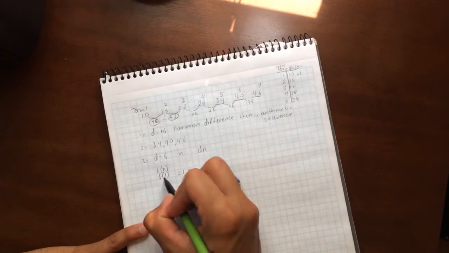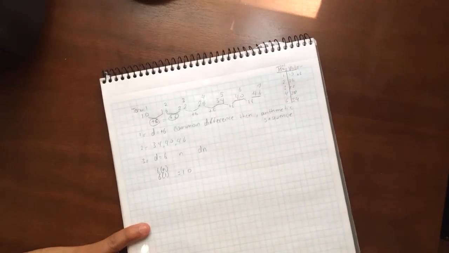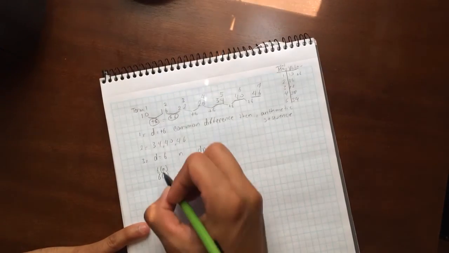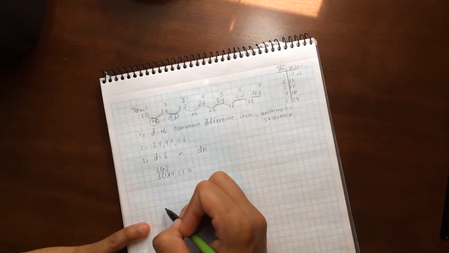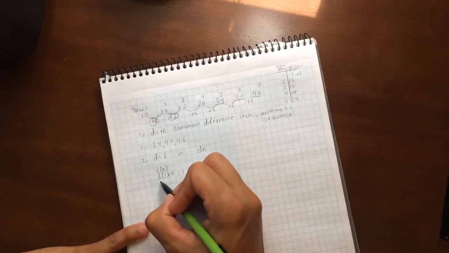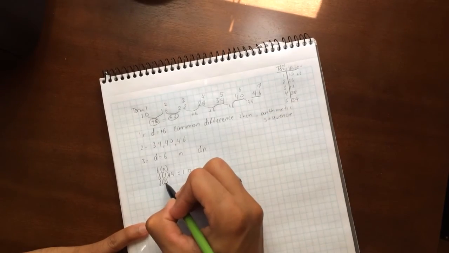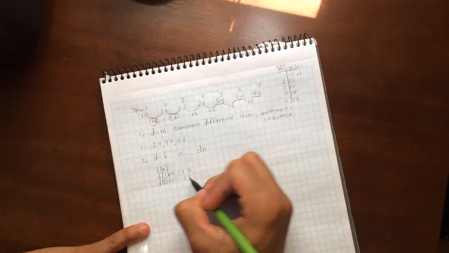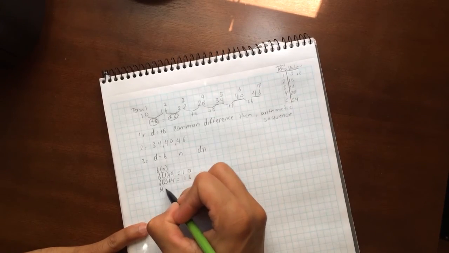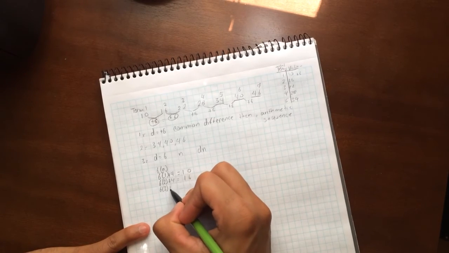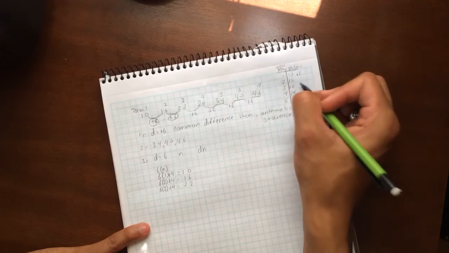But the answer to 1 right here is 10. What can I do to make that give me 10? Well, I can add 4. 6 times 1 is 6, plus 4 is 10. Now let's see if it works. 6 times 2, which is the second term, is 12, plus 4, that's 16. Look at that. It's working. Let's try another one. 6 times 3 is 18, plus 4, 22. Looks like it works.